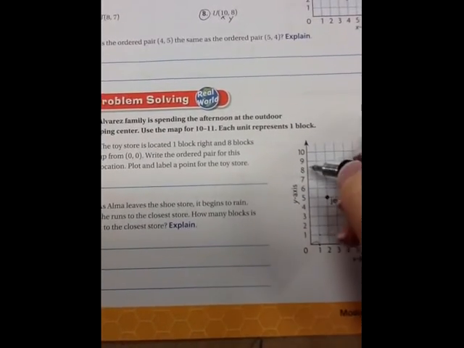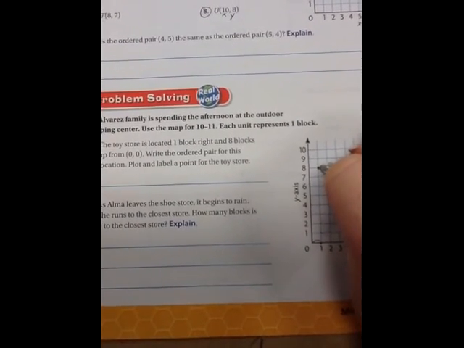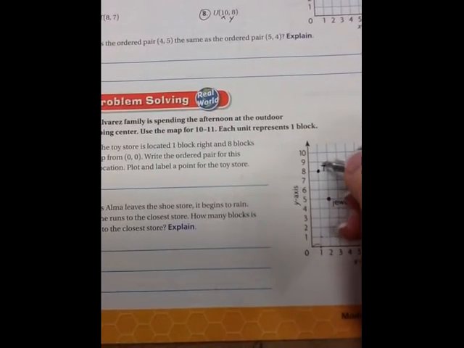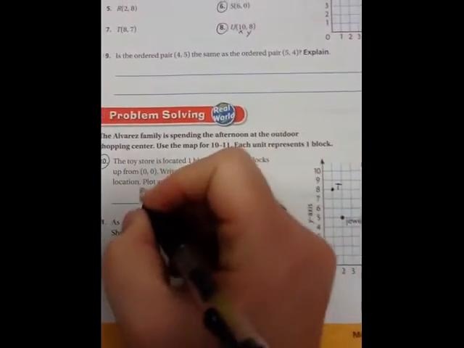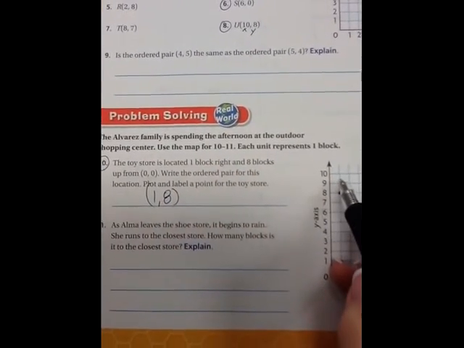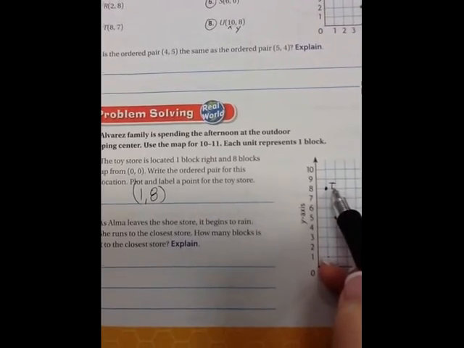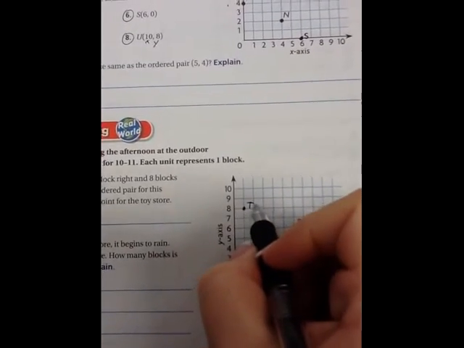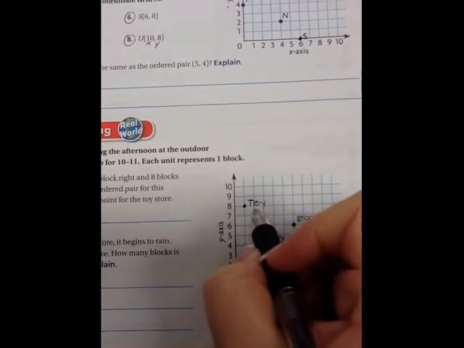What is this for the toy store? I ran 1 and I jumped 8. So that is 1, 8. And it says plot and label a point for toy store. Majority of the time, you're going to need the whole word or one letter.